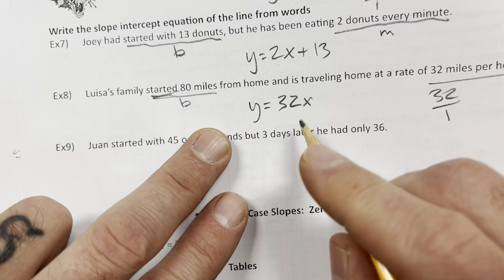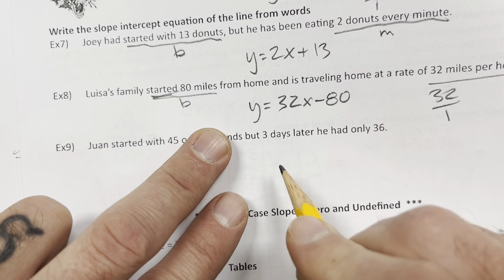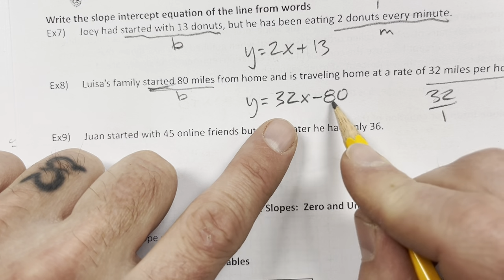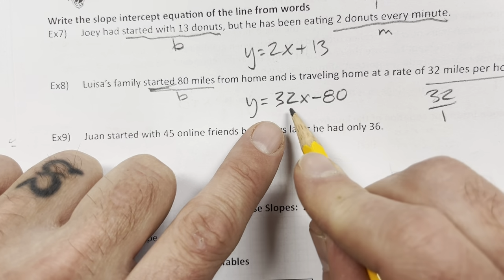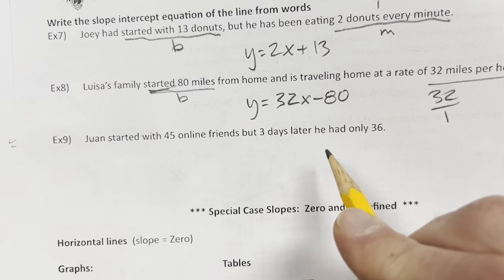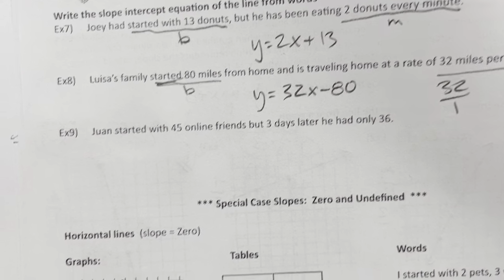And she's 80 miles away. I'm going to say minus 80 because when she gets home, she'll be at 0. So they've got to drive 80 miles. And once that 80 miles is all driven, then they will be at 0. So that's what I'll do. Okay, that one looks good.